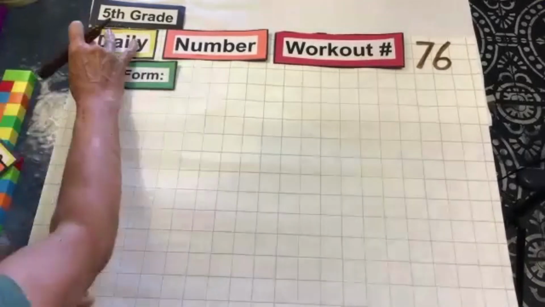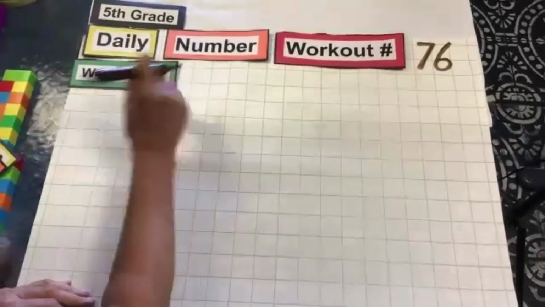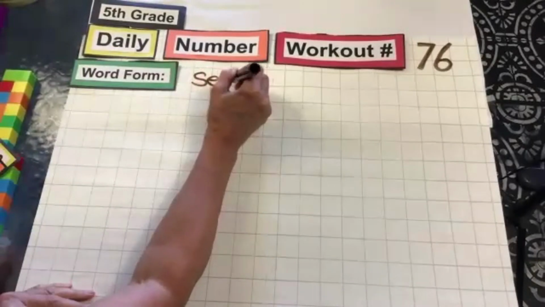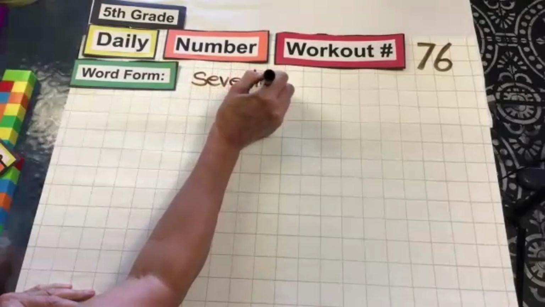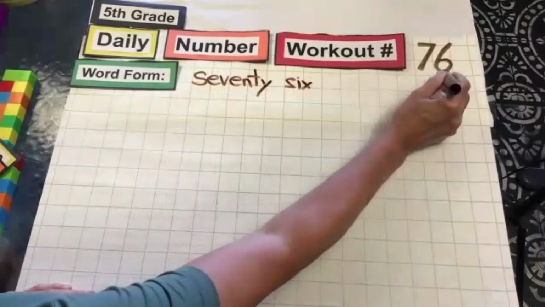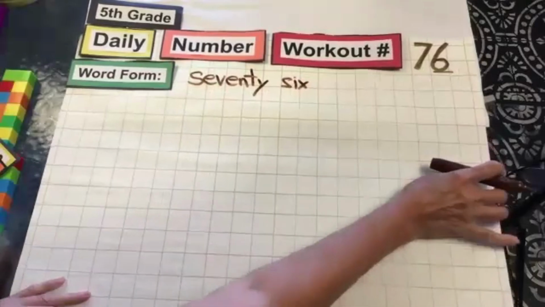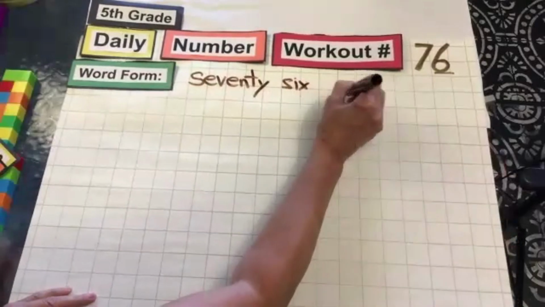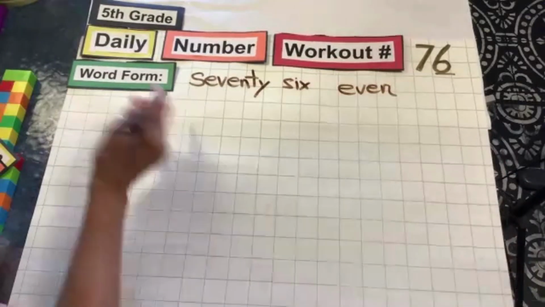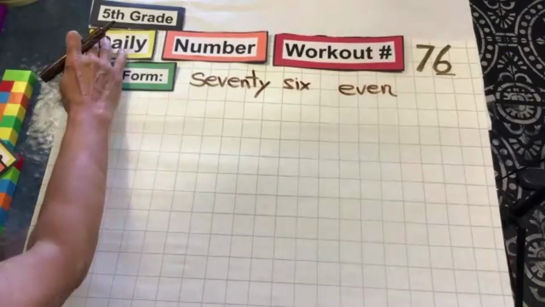So let's get started. Word form: we've been writing 70 for a few days now, so it should be pretty easy. Always two words, 76. And because there's a 6 in the ones place value, we know this is an even number. So we're writing down everything we can about the number 76.